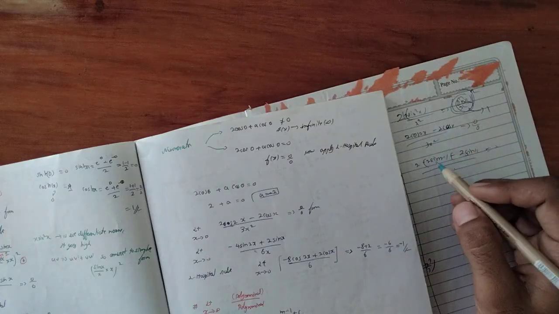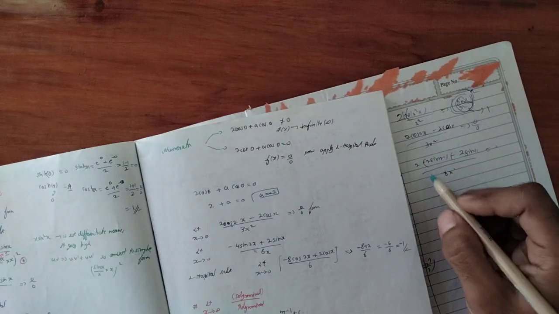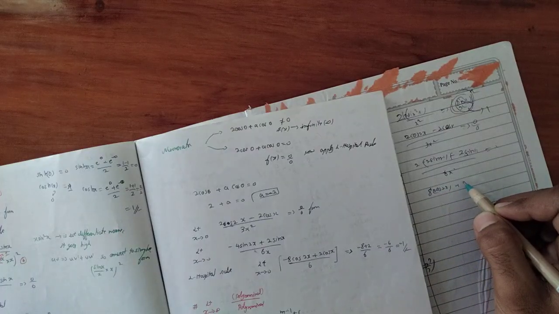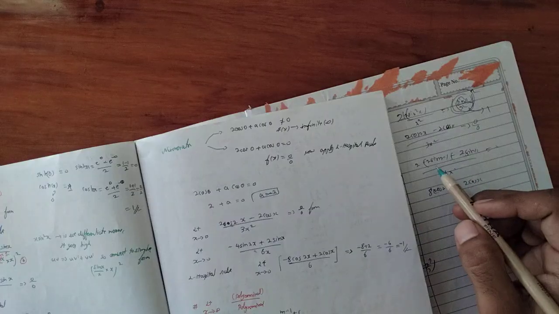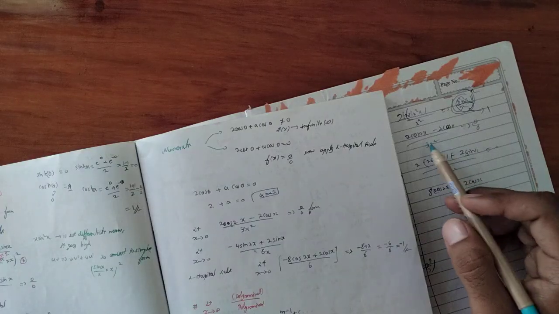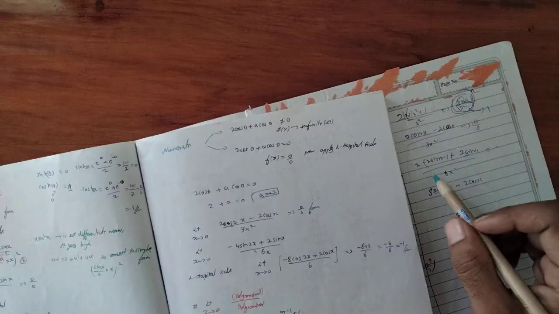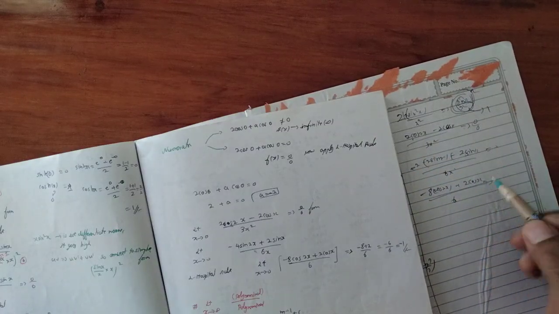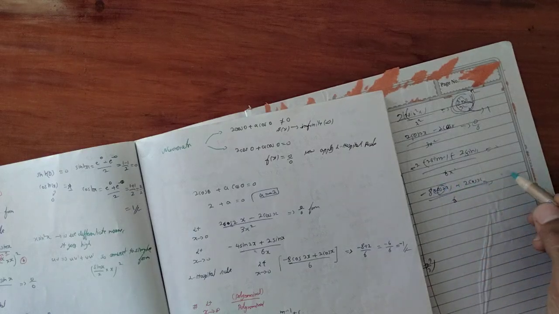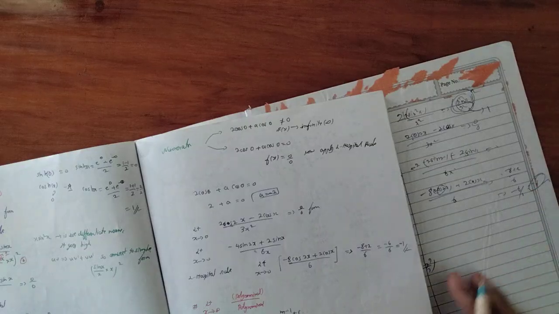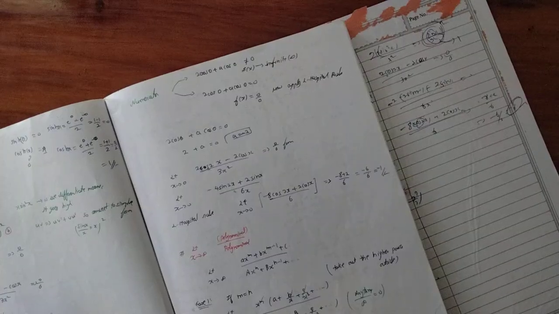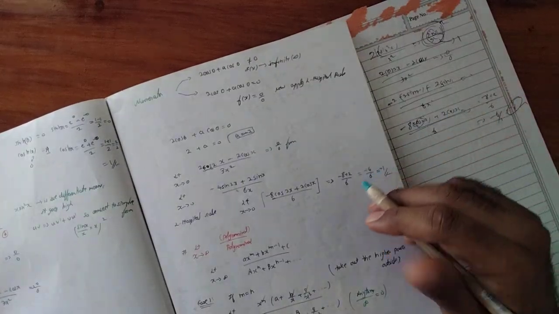So again, differentiating, you can see minus 4 cos 2x plus 2 cos x, divided by 6. Here minus will come, and here also minus will come. While we apply 0, cos 0 means 1. So minus 4 plus 2 divided by 6 equal to minus 6 by 6 equal to minus 1. So you have to be clear in this. I think you are getting the point.